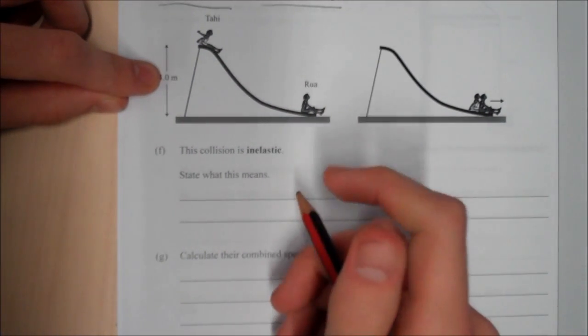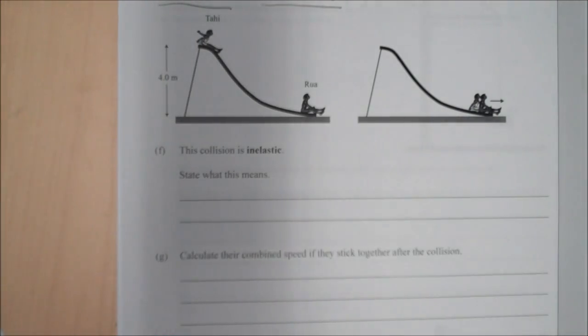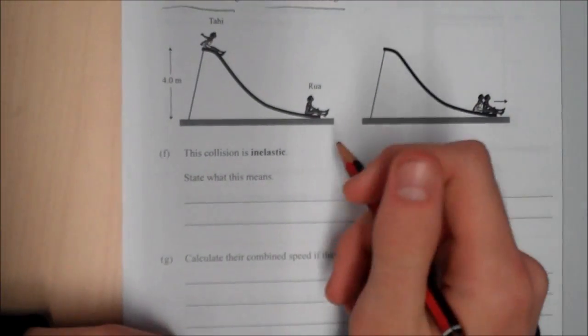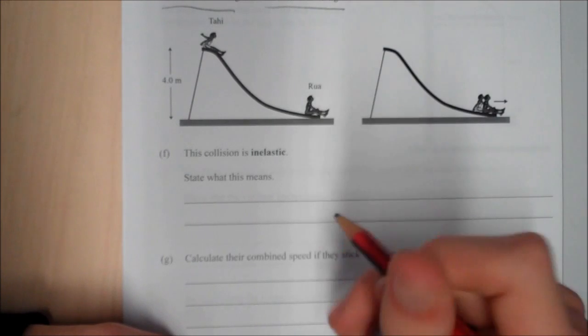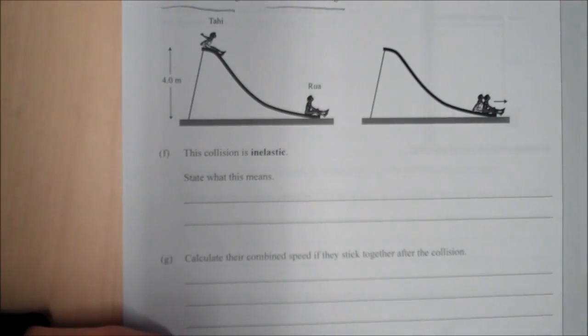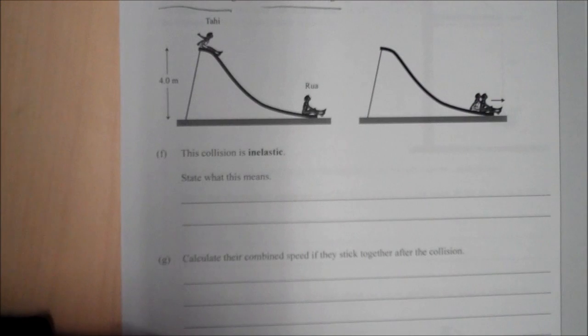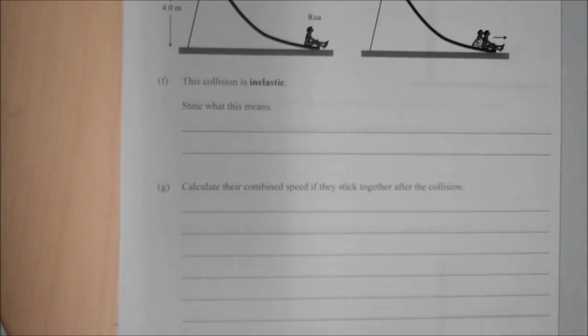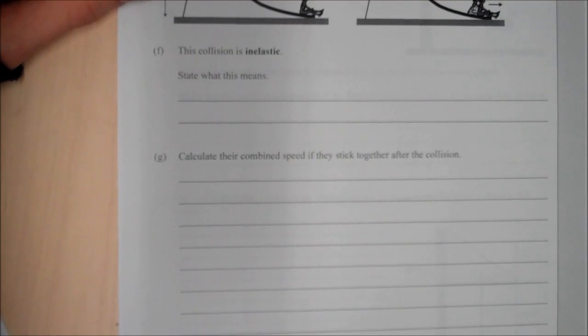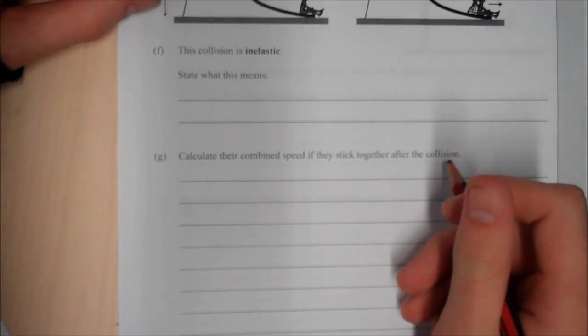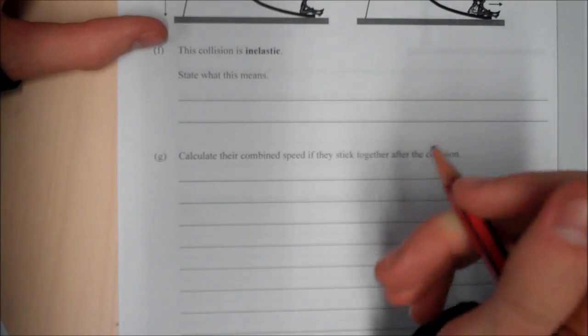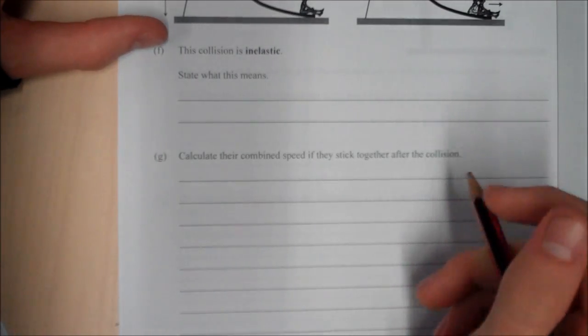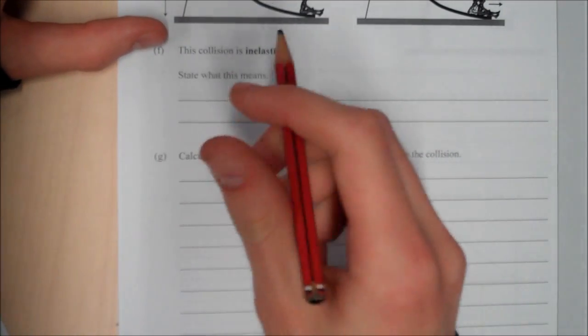State what this means. So, in an inelastic collision, I believe that's where... Is that where the velocity stays the same, or the momentum stays the same? I'll come back to that, I'm not entirely sure. Calculate their combined speed if they stick together after the collision. Okay, so combined speed. So we need to work out the momentum.